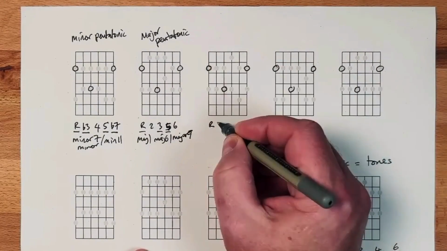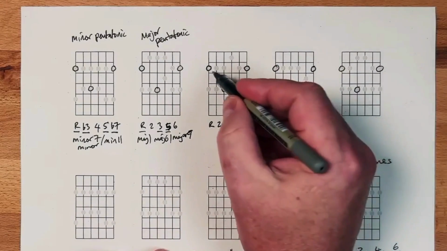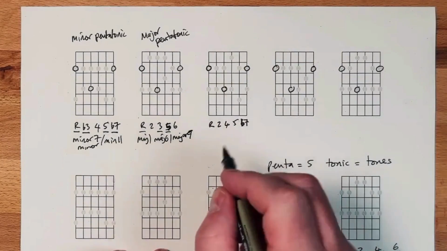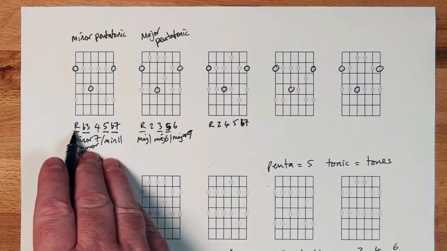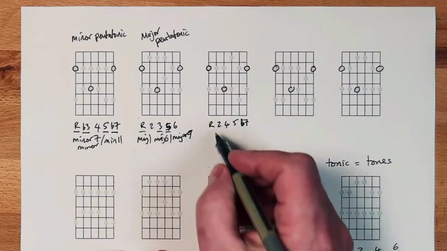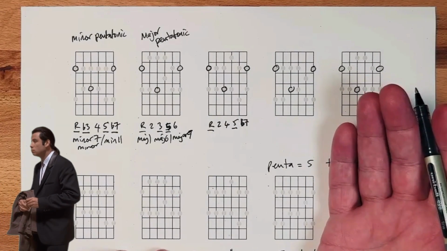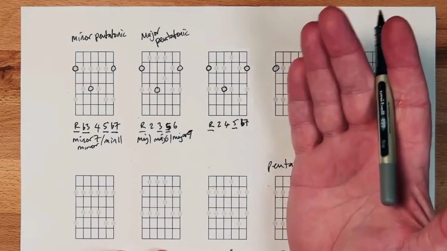We've got a root, second, fourth, fifth, flat 7. But there's something going on there. The lack of third. Remember, with these two, root, flat third, fifth, root, third, fifth. Here, root, fifth. The third has gone. We have no third at all in this scale, which is interesting because the third gives us an emotional sound.